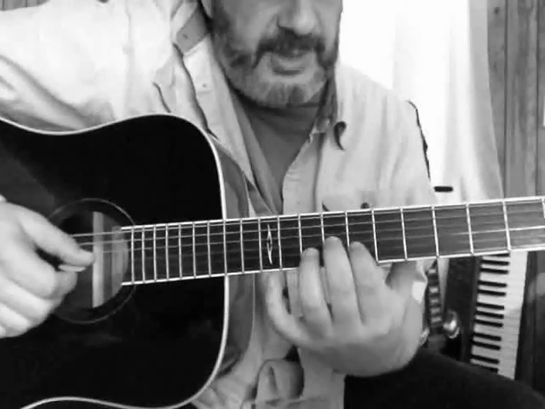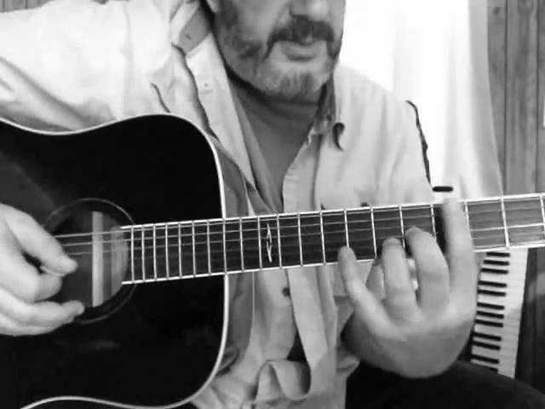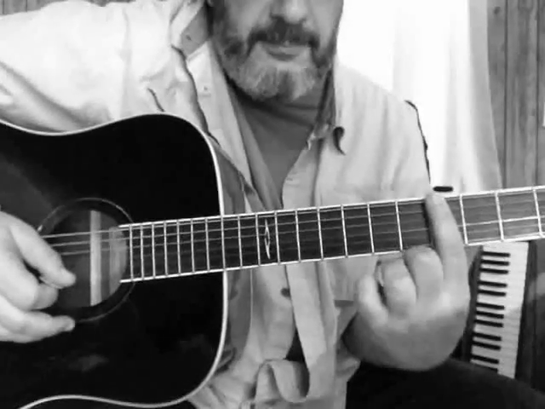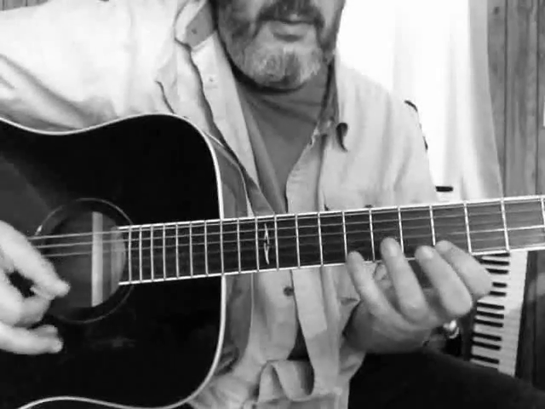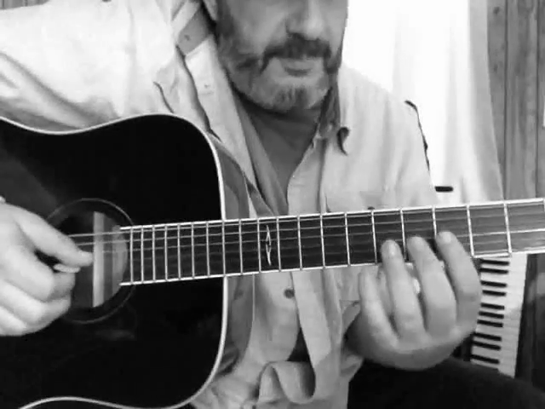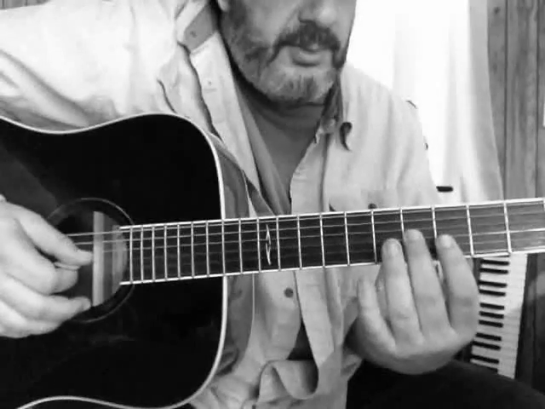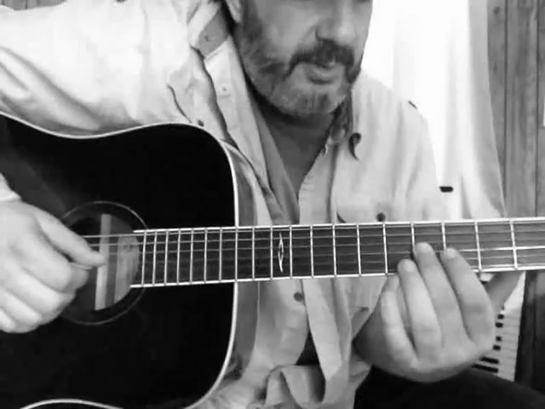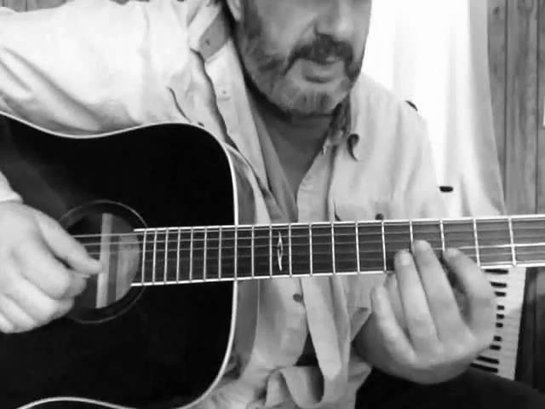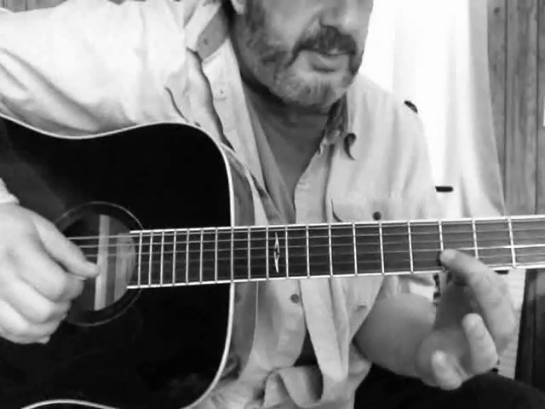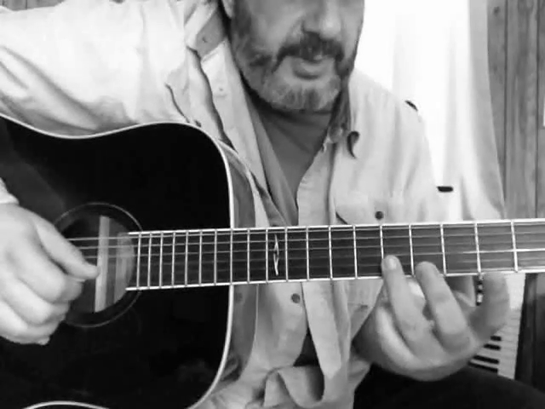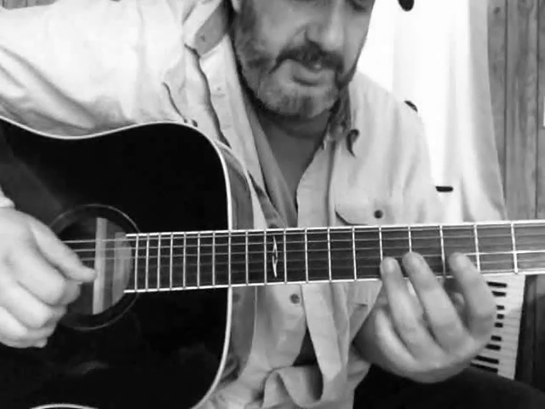Now take that same shape, slide it back down into our A area for the blues pattern, and you can put your middle finger on the 3rd string, 6th fret, first finger, 2nd string, 5th fret, 3rd finger, 2nd fret.